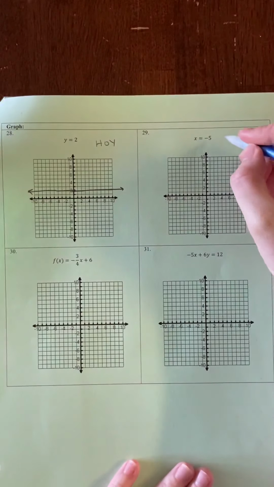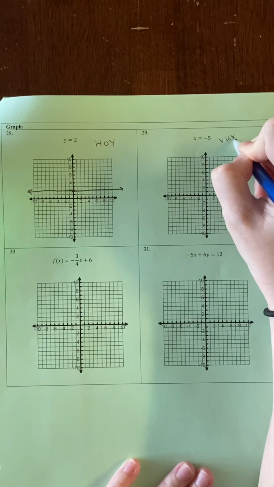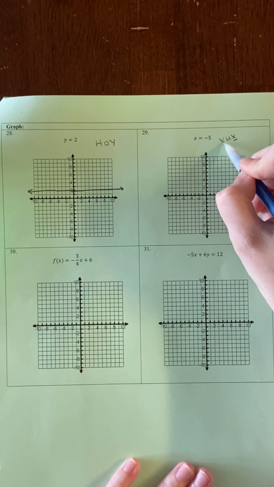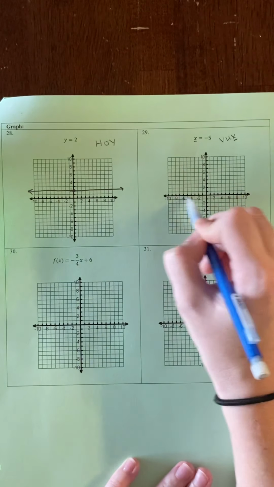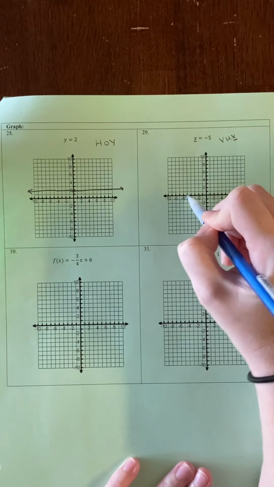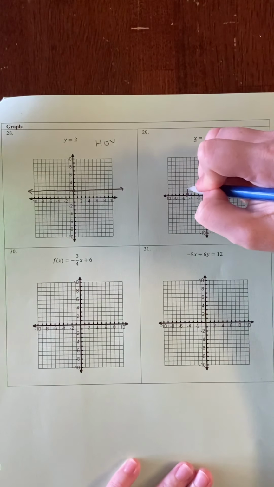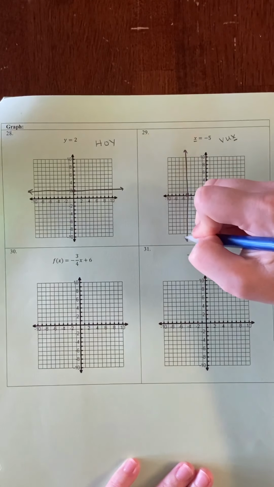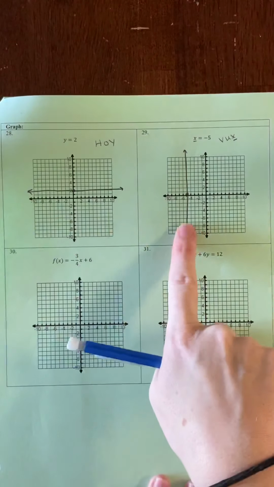The next one is our other special case. This is x equals a number, and so that is VUX. X equals a number. It has an undefined slope, and it is a vertical line at -5. So I'm going to go on the x-axis to -5, which is here, and I'm going to draw a vertical line through that point. Okay, so these are our 2 special cases: horizontal line, vertical line.